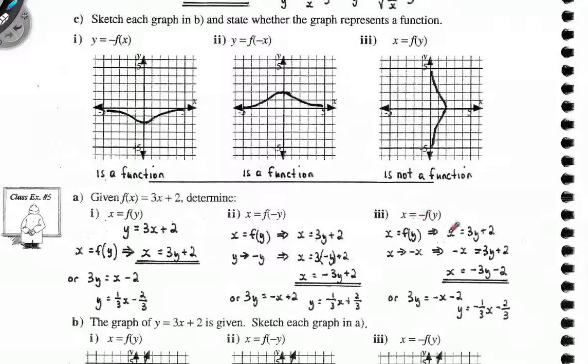So switching the x and y's, we get this. We now do a replacement of x for -x. Why is that? Oh yeah, because x is now here. So what we've done is we can bring the negative over like this and make that positive.